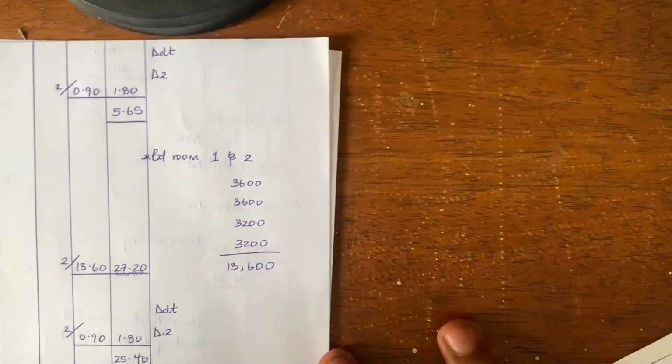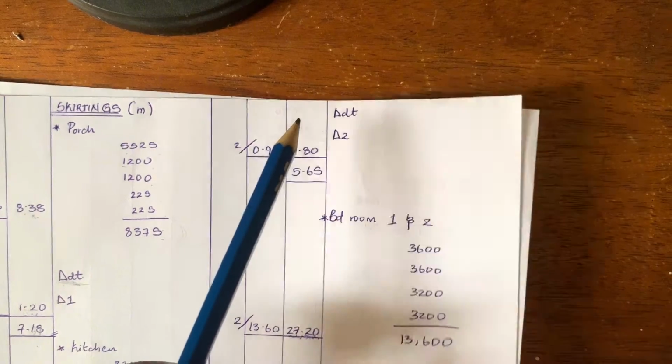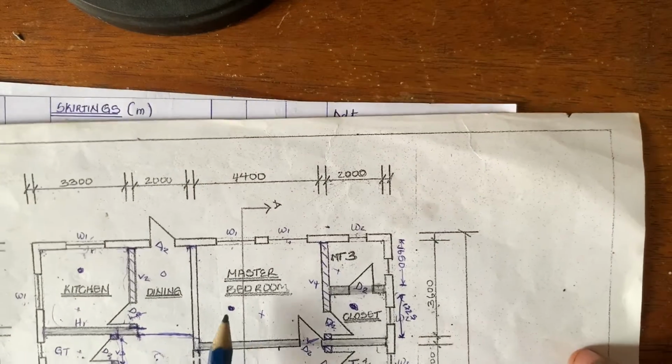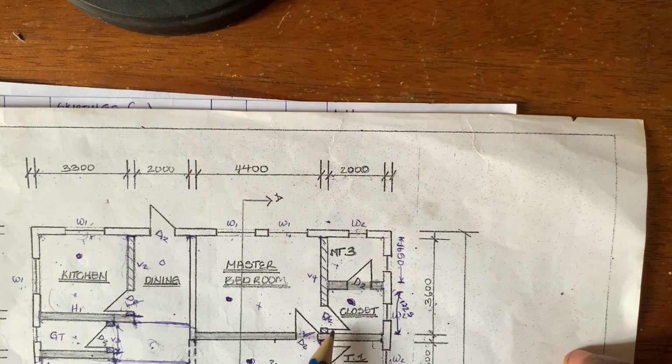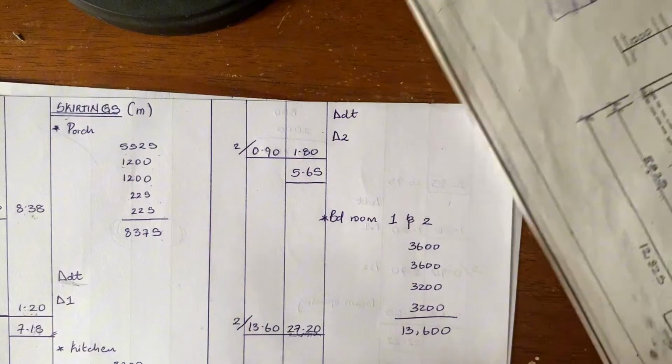So the next thing we're going to be doing now is to deduct. What can we see at the closet? We can see one door 2 here. That's when we're inside. You will see one door 2 here and another door 2 here. So we have to deduct them.